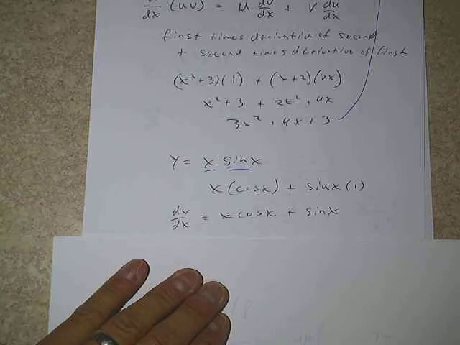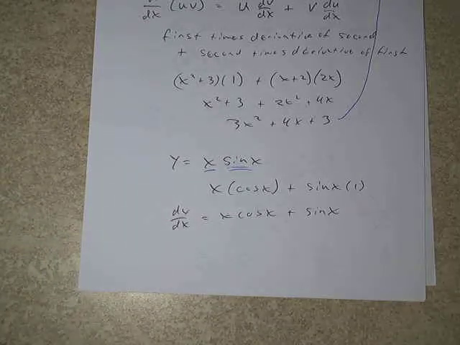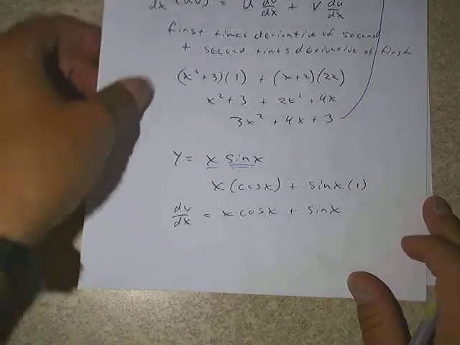So identifying my first function and my second function allowed me to do first times the derivative of the second, plus second times the derivative of the first. And so the final answer for dy/dx in this case is simply x cosine x plus sine x. Questions so far?